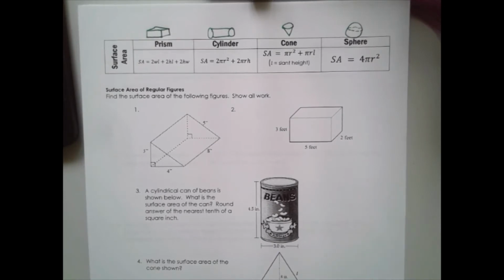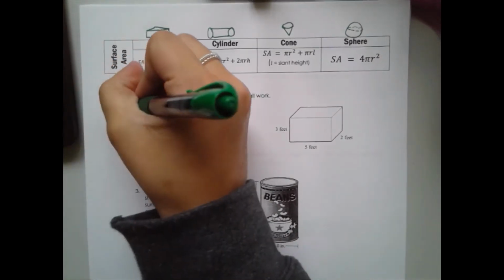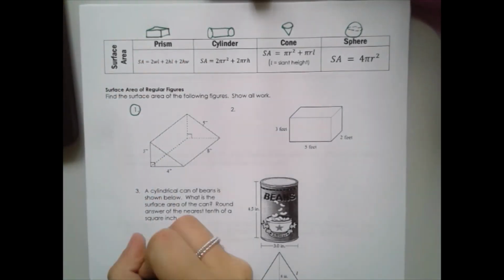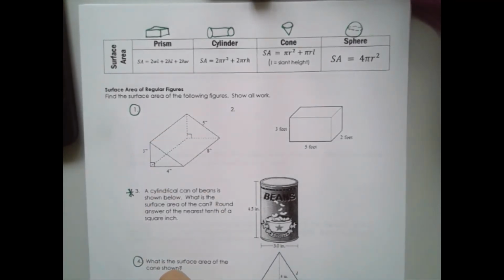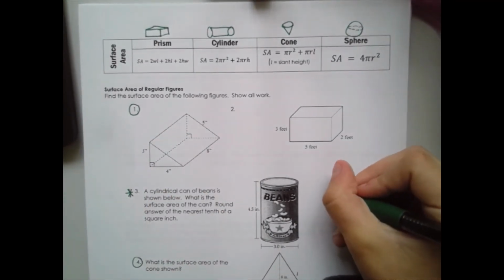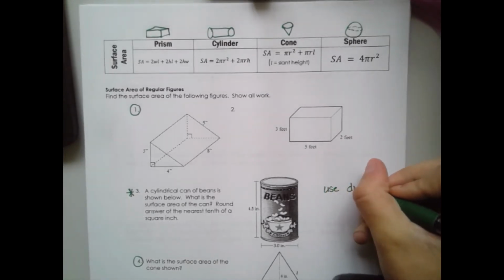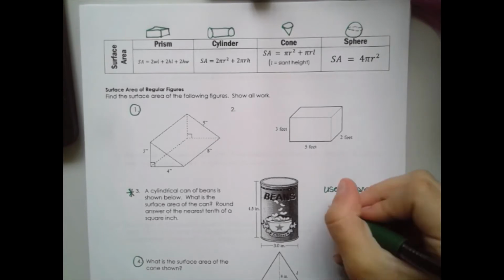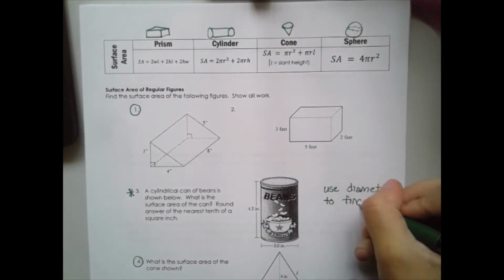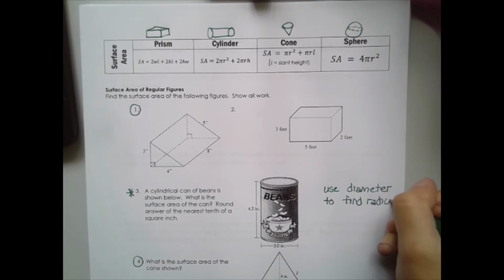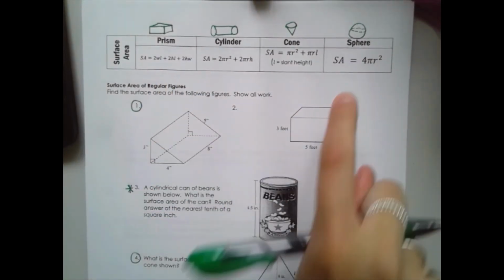Anything we don't do on this page, I want you to do on your own. We're going to look at problems 1 and 4 together. On number 3 and 4, I want you guys to remember, use your diameter to find your radius. So anytime you're given a diameter, switch it on over to radius. Now, most of these variables follow the same thing that we learned about on the first page of these. But cone is going to be a little special, and that's why we're going to go through number 4 together.